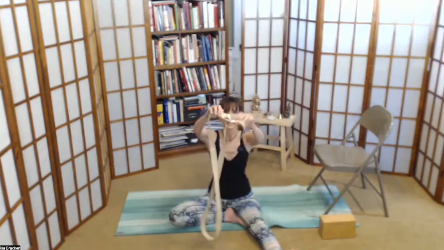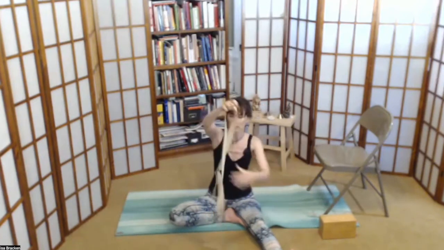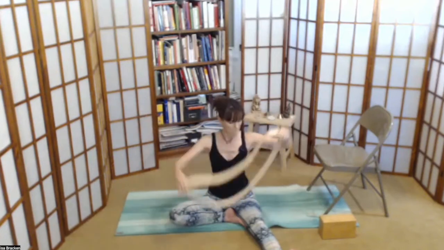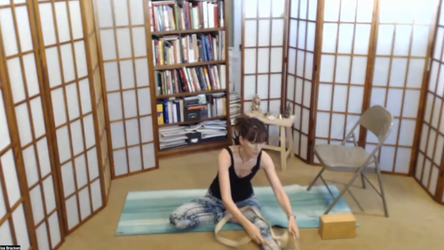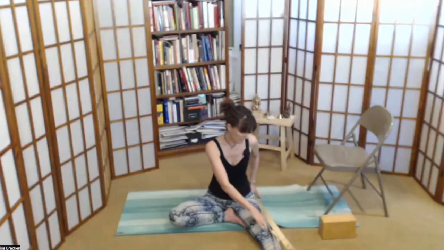So go ahead and take the tail end of your strap through the two D-rings, loop it back on itself. So you've got a circle. And then you'll take the strap around the ball of your right foot and bring the strap along the outside of your right leg. So what's going to happen next is you're going to take your left arm out to the left, internally rotate your left arm, right? Roll your shoulder forward. And then bend your left elbow, bring it behind your back, and loop your hand into your strap.